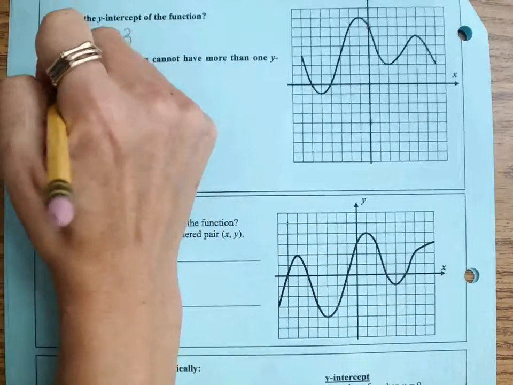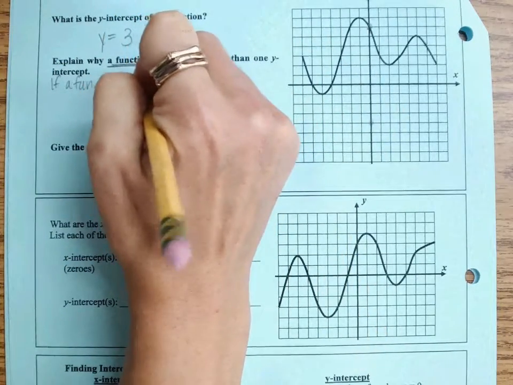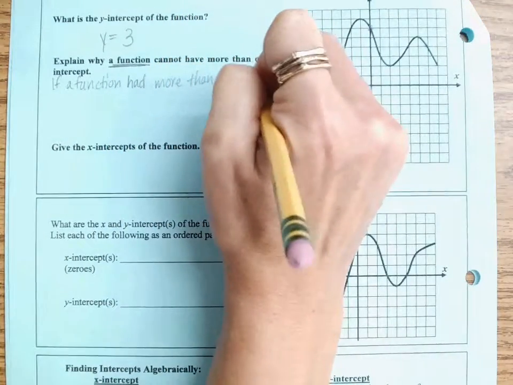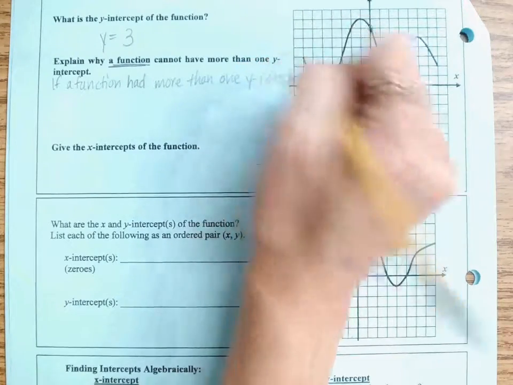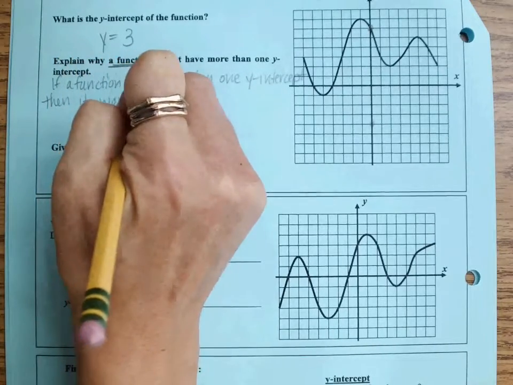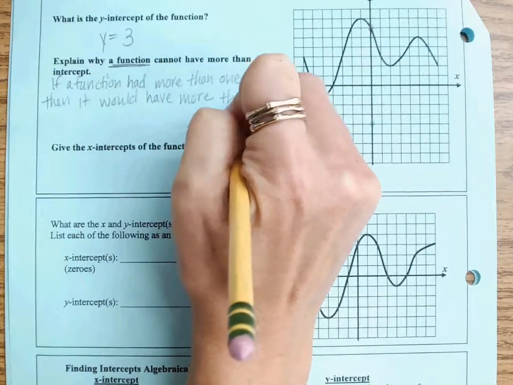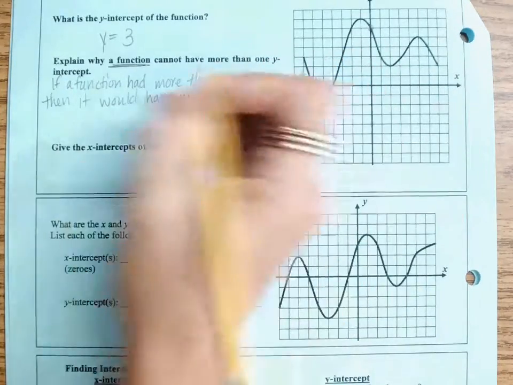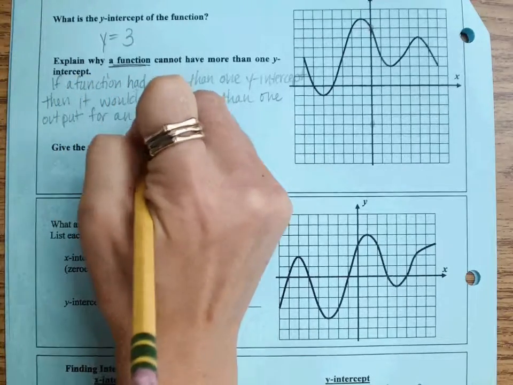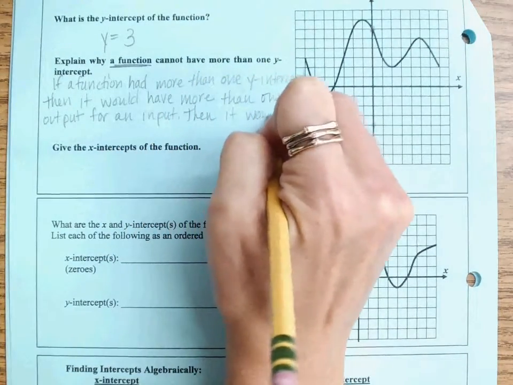So, restating the question: if a function had more than one y-intercept, then it would have more than one output for an input. Then it would not be a function.